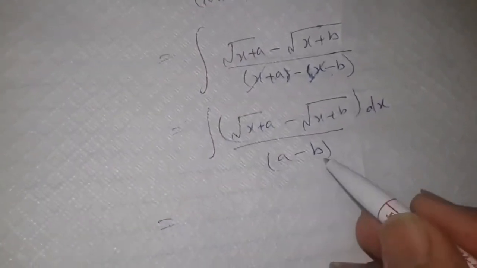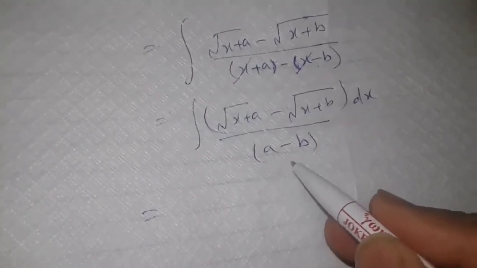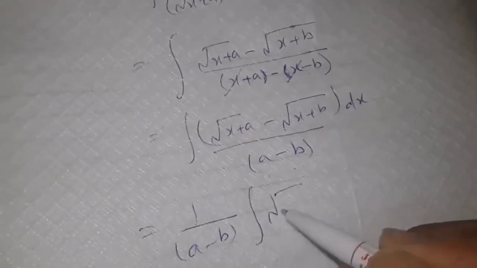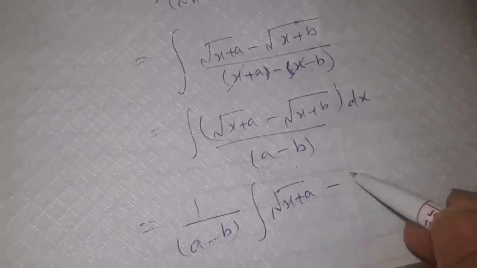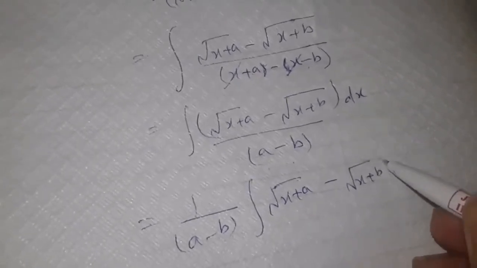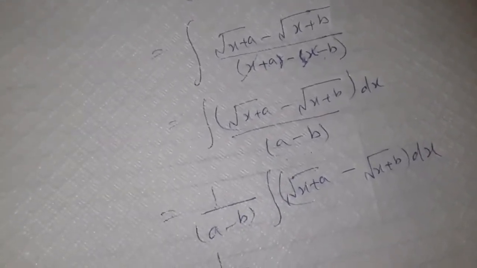So now we will integrate this function. Here we know that in the denominator is a minus b, which is a constant, so we will take it out from the integral sign and integrate only this function: square root x plus a minus square root x plus b. This is a much easier function.